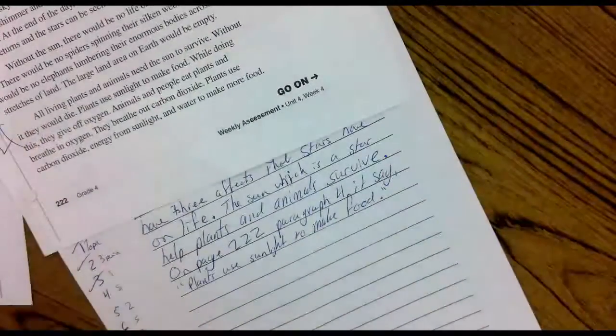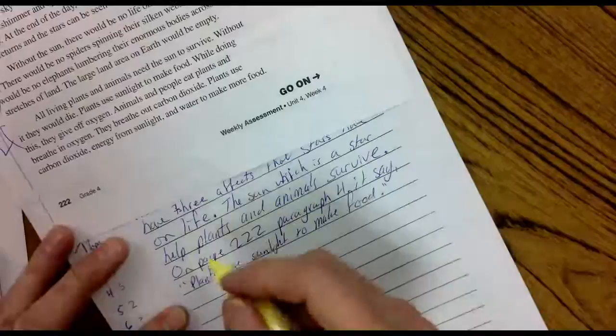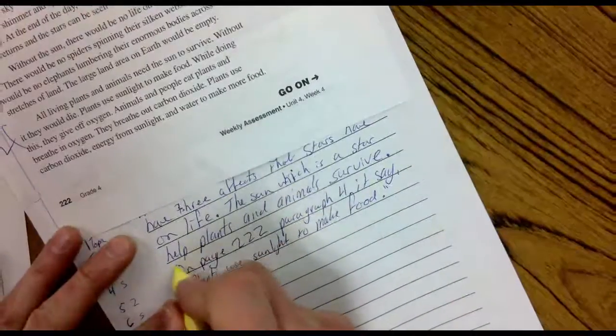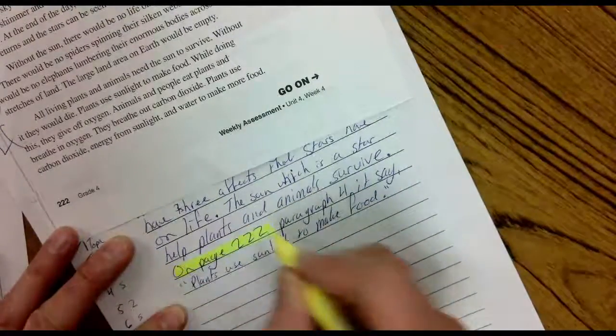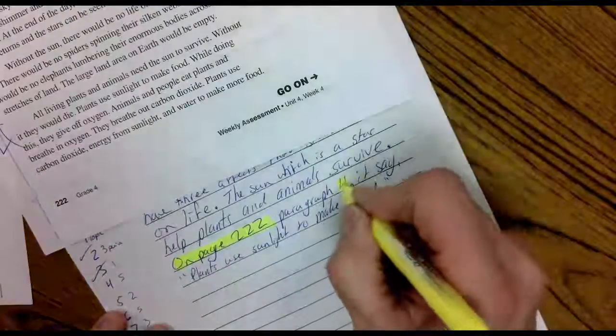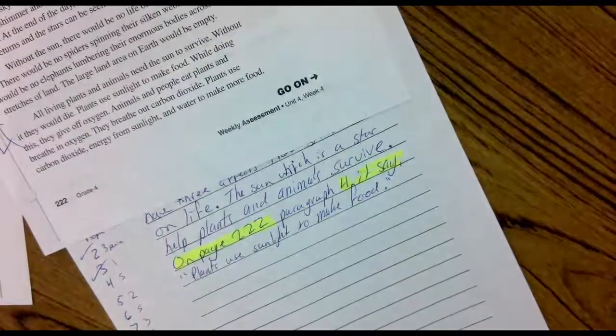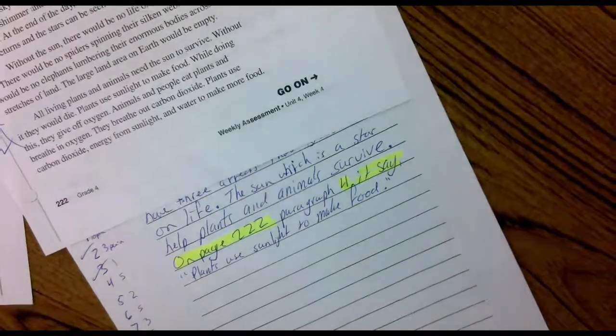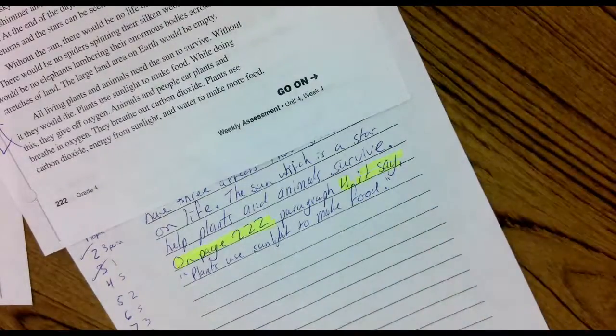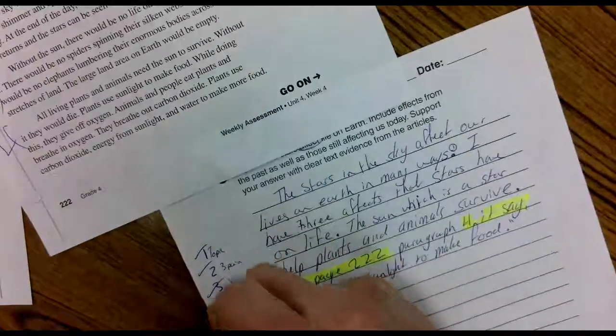Now, I want to make sure Mr. Bauer knows that I know what I'm doing, so I got this highlighter. Some kids like to do this. Here's my first text evidence on page 222, paragraph 4. It says, yours should say that. Text evidence should say that. Now you could say the story says on page 222. You could say, I see that it's written on page 222, paragraph 4. All those things would be the same, but you need to have text evidence. That was sentence 4. This is not that tough.